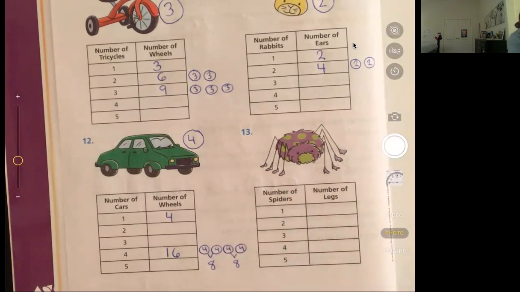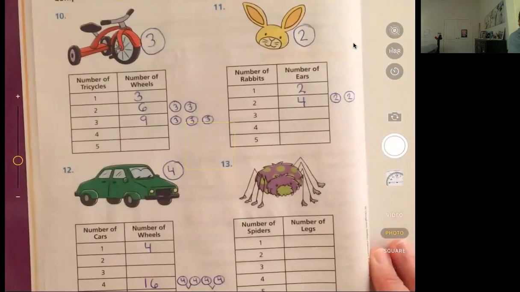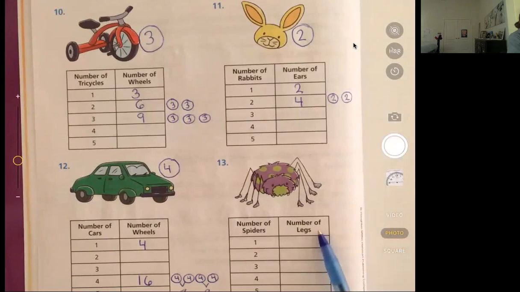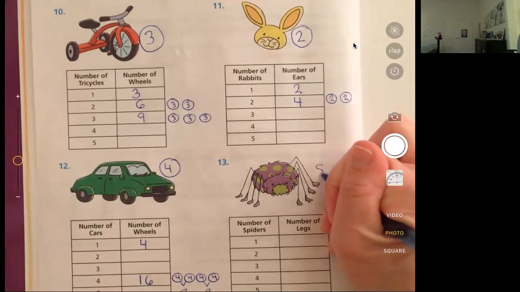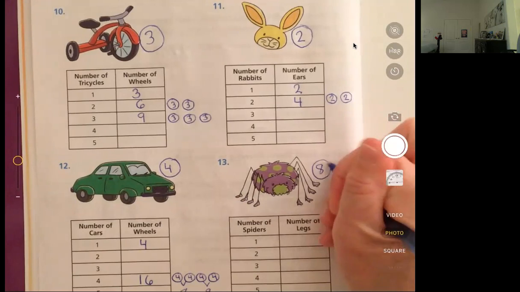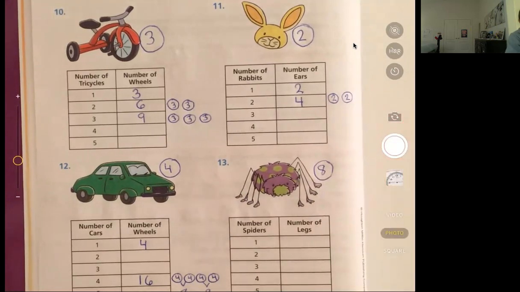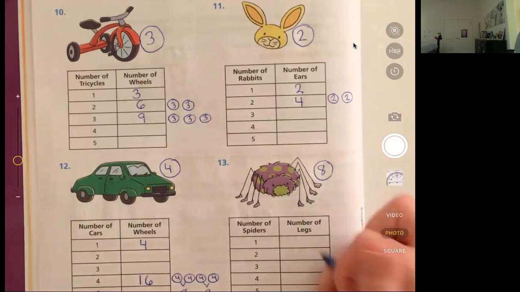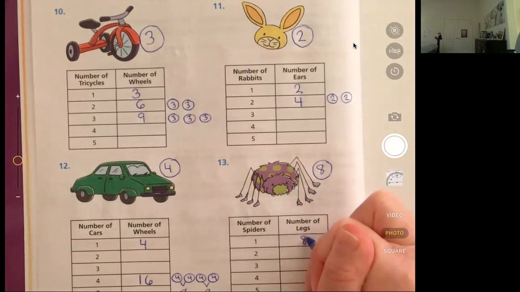Now I have number 13. All right, we've got a spider and we're looking at legs. Think about how many legs. Count the legs if you're not sure. You guessed it. You counted it. This is an 8 count by. A little more tricky, isn't it? All right, the 1 is easy. If I have 1 spider, how many legs? We know that one. That's 8.